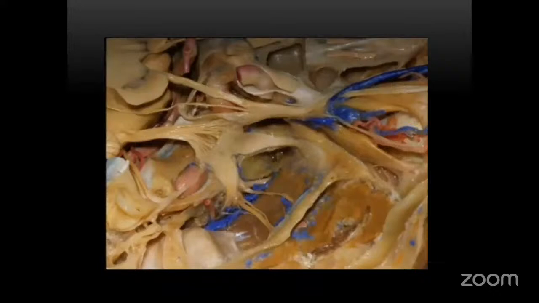This is the cadaveric approach, and it will help us a lot to understand how all structures will be visualized, what the landmarks are, where we will work, and how we'll approach.